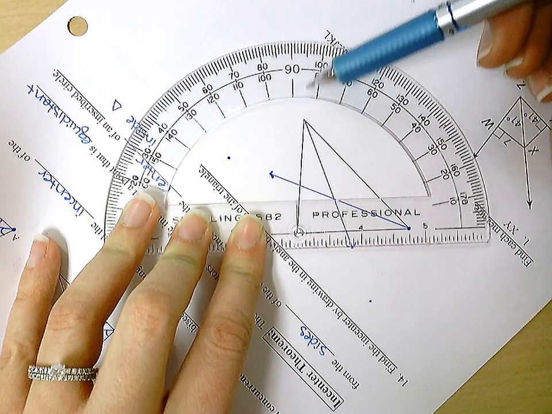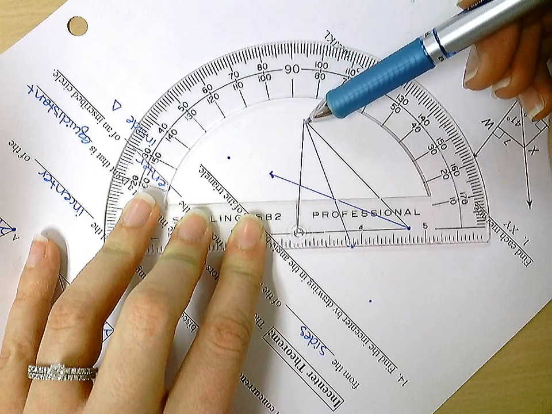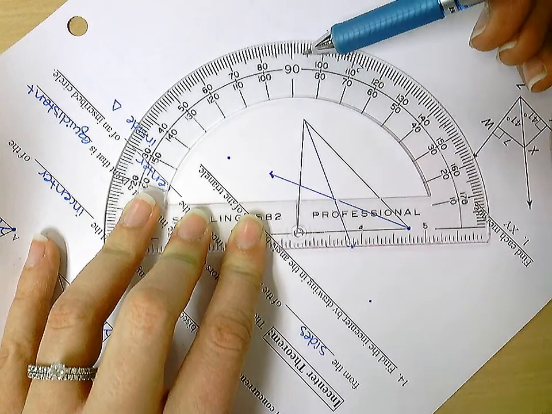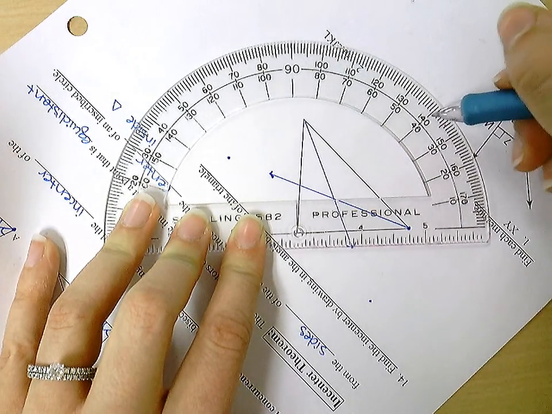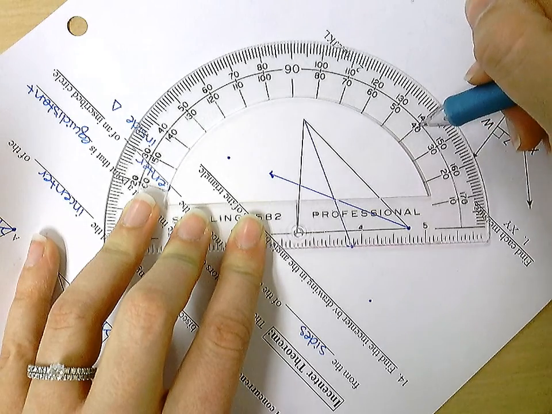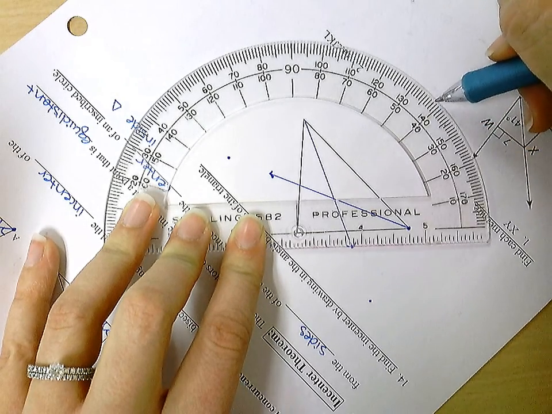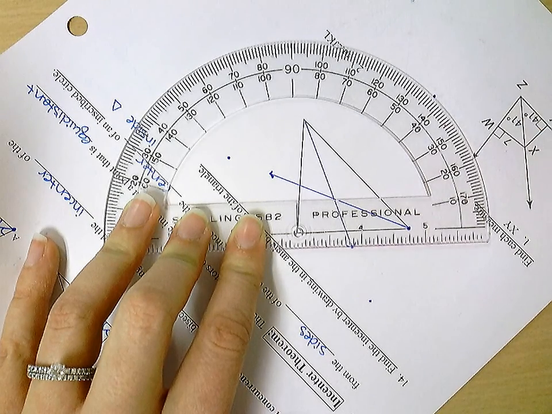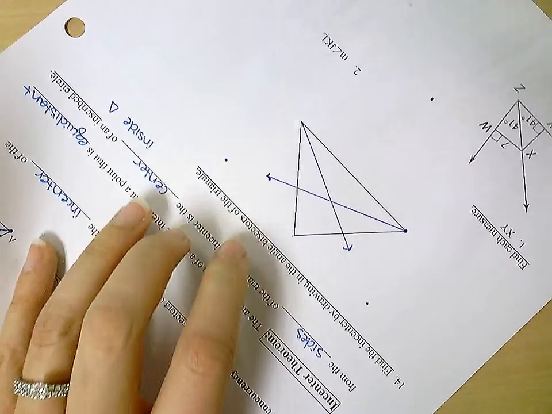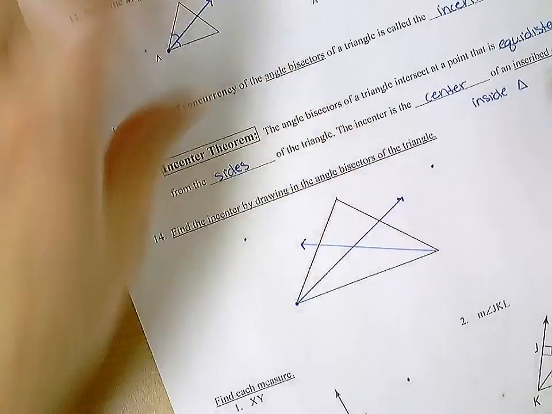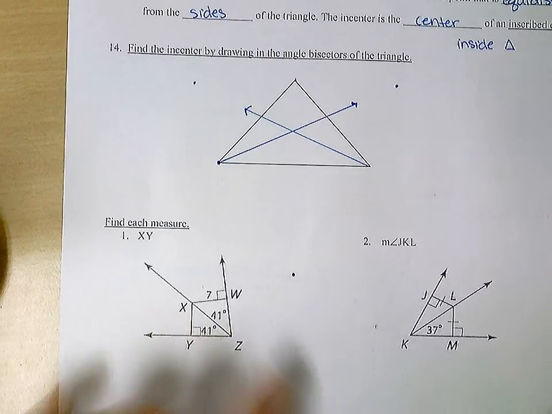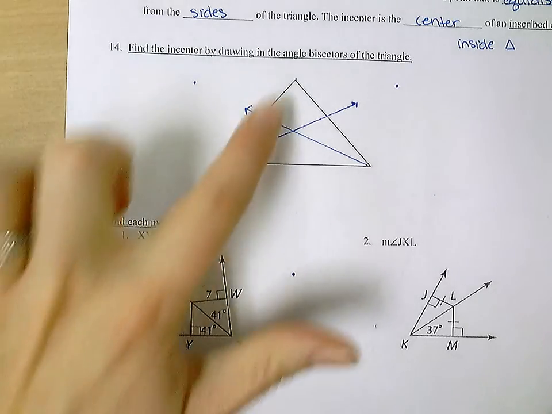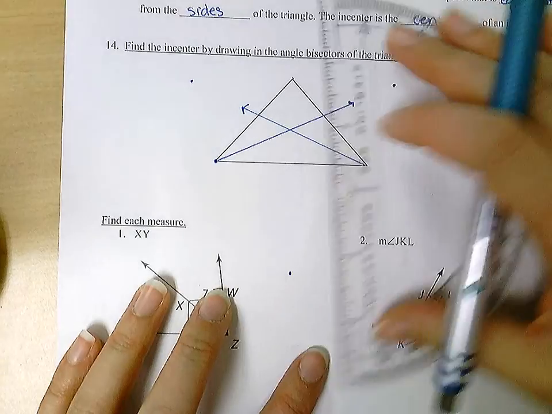Okay, so this is, I'm going to say at 86, just so it's easier to divide by 2. So 43 is where I'm going to make my point. So 40 is right here, so I have to go 1, 2, 3 more to make my point. Okay, so from your angle, connect to that point.